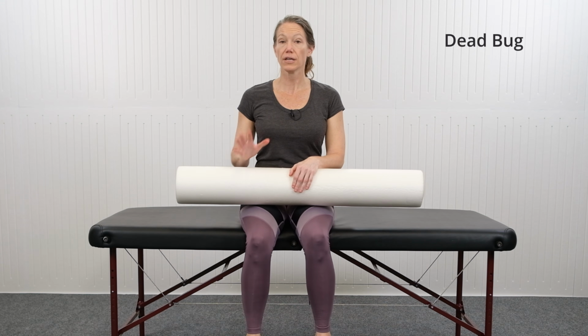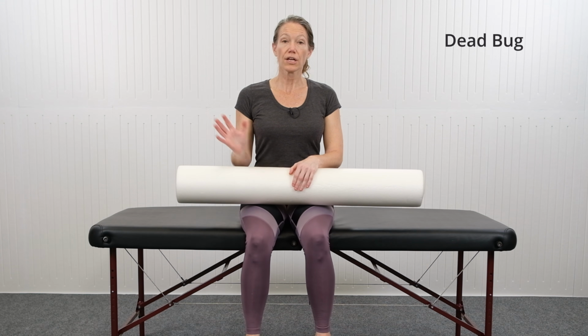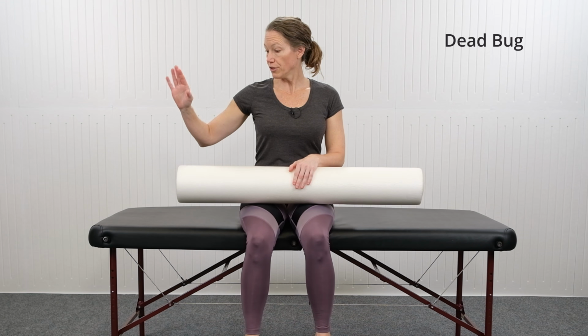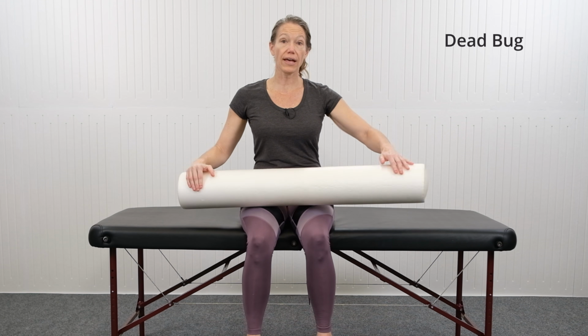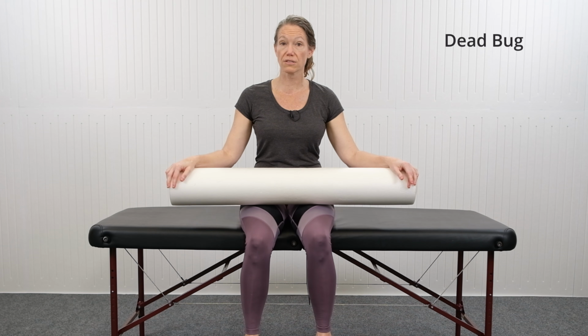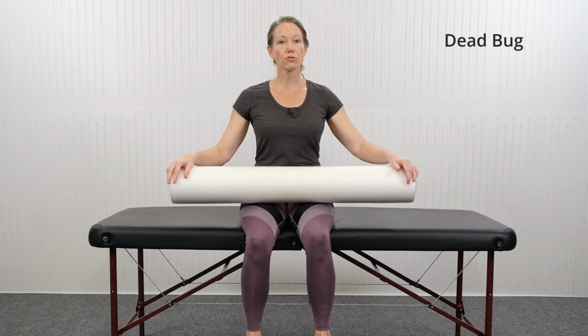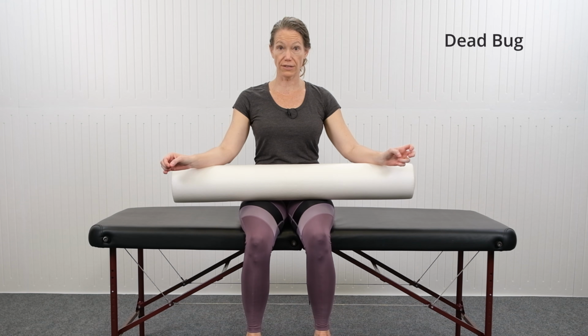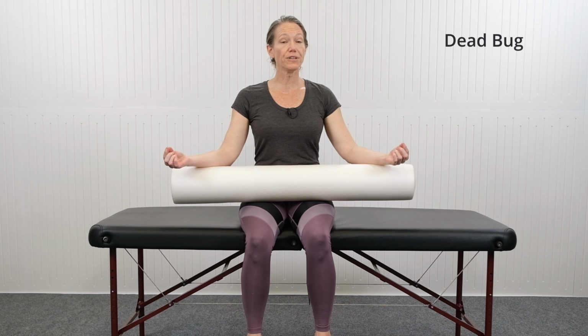For the dead bug, if you have your foam roller handy, then we'll lie down on it with your hips on one end and your head on the other end. If you don't have a foam roller, that's just fine. You can do this lying on the ground. You could also try rolling up a towel lengthwise to give you a little bit of feedback along the length of your spine.